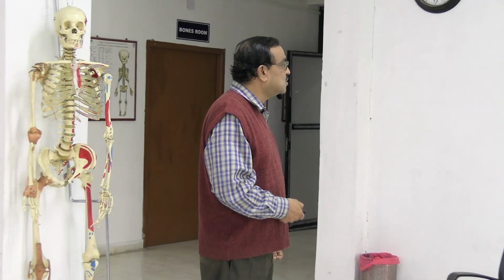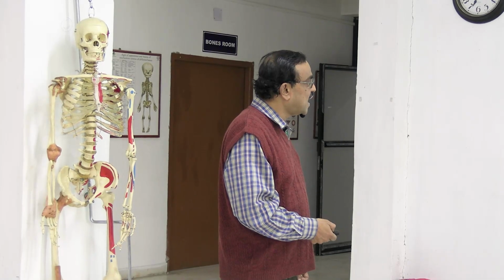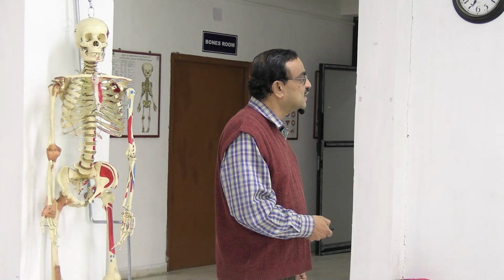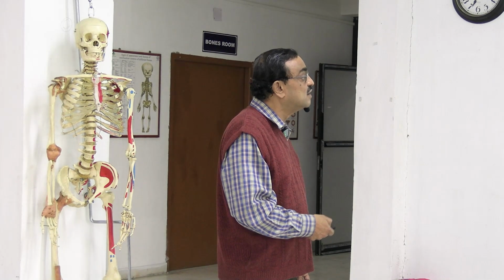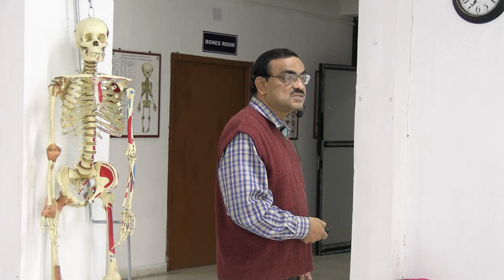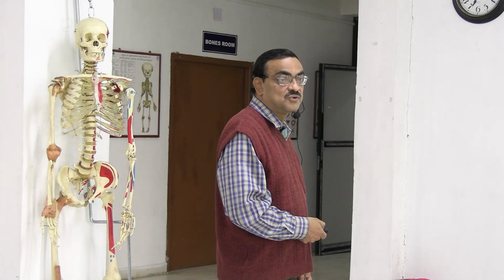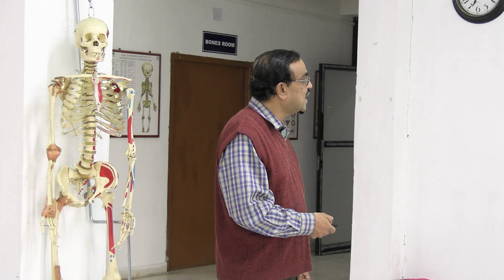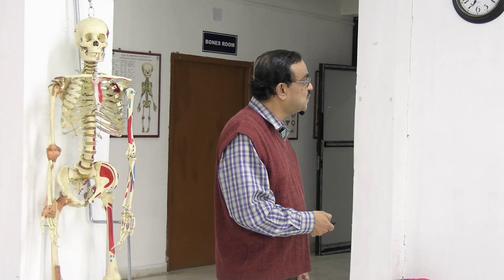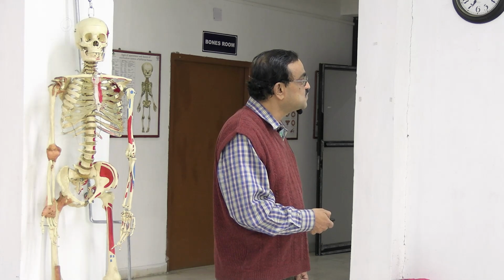And here, in between right and left, we get another groove called the posterior interventricular groove, where we can see the right coronary artery coming, going to the left side.